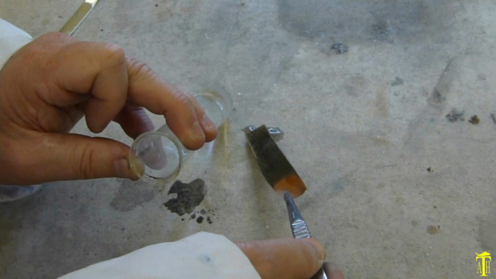What's happening is that the copper is actually displacing or taking the place of the silver to form copper nitrate. The silver is now coming out as little crystals and coating the copper. So you can see the silver crystals forming on the outside of the copper. And if I remove the piece of metal, you can quite clearly see the silver.